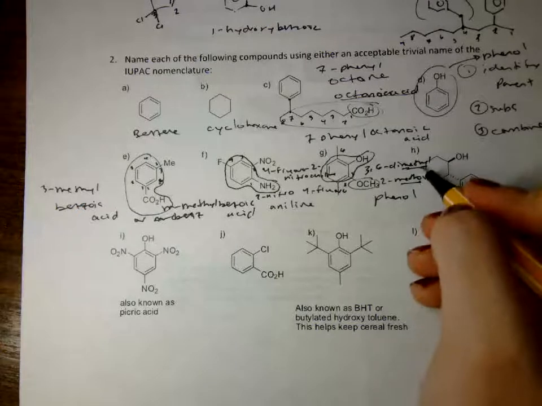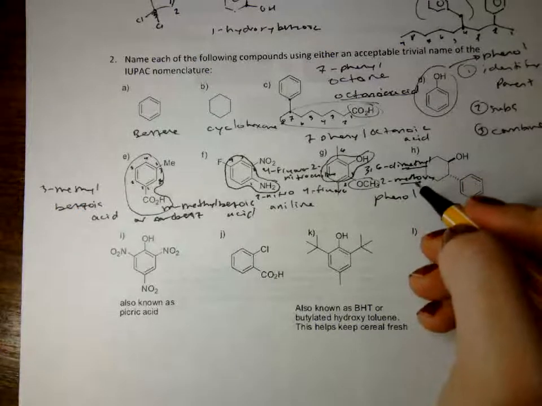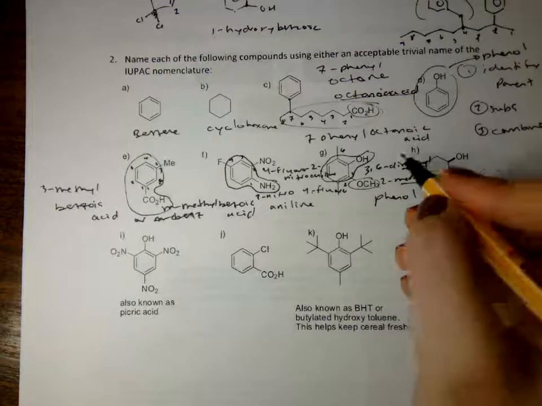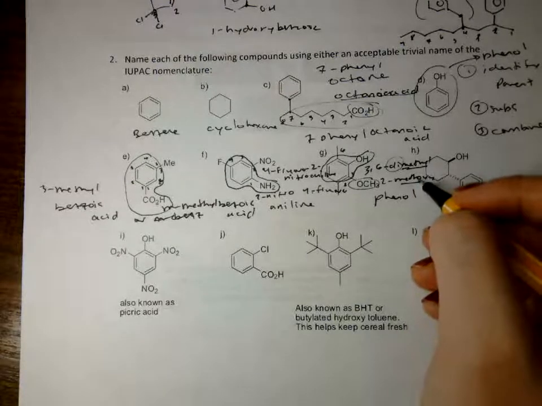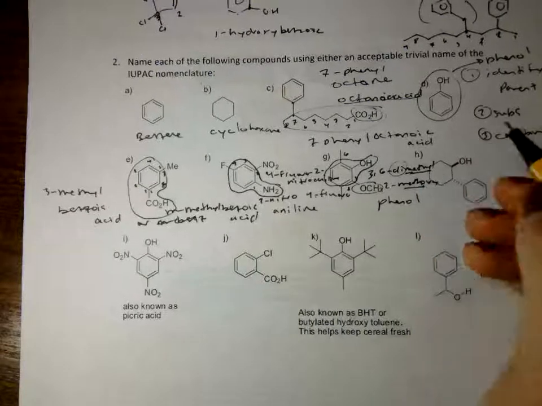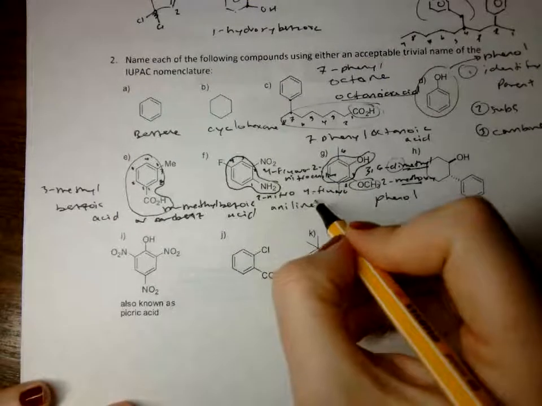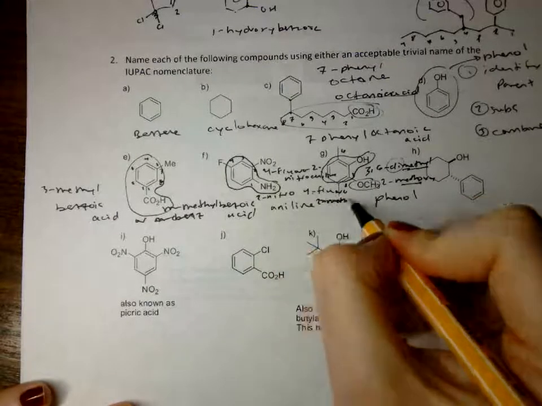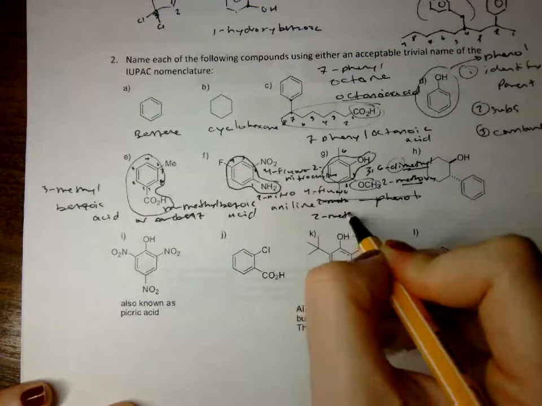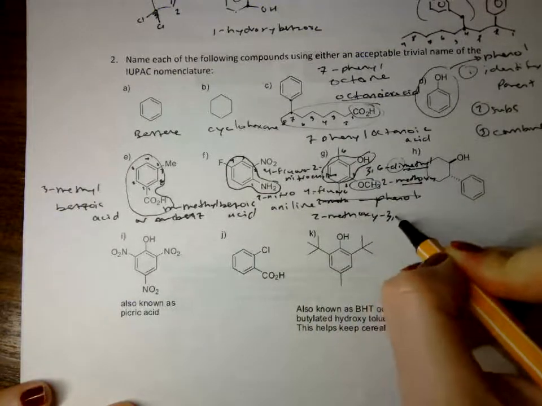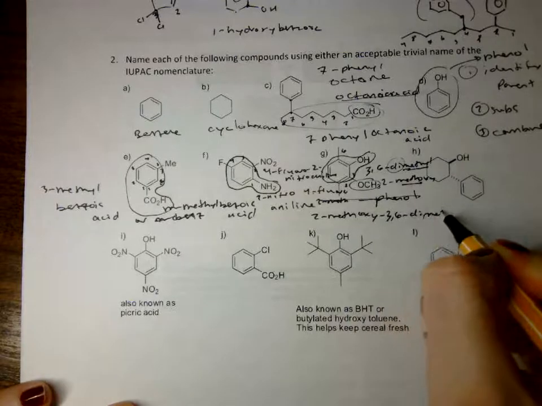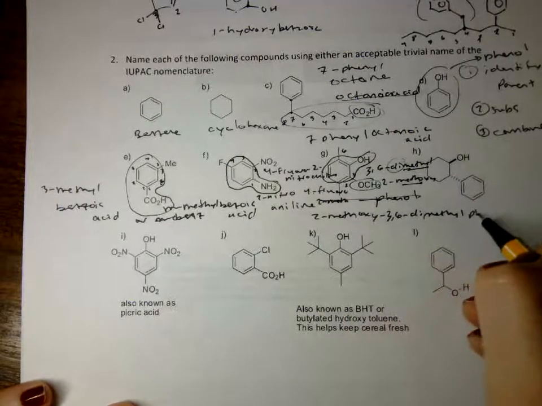The difference is right here in alphabetical order, because you don't count the di in alphabetical order. So I think the methoxy O comes before methyl. Nope, I don't have room here. 2-methoxy, 3,6-dimethyl phenol is the final name there.